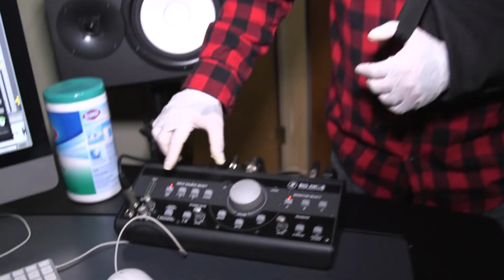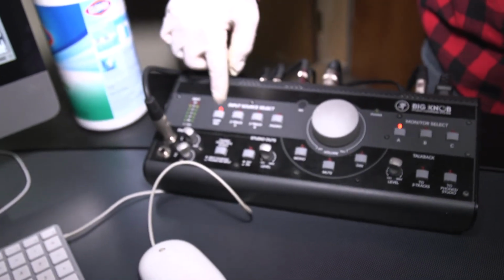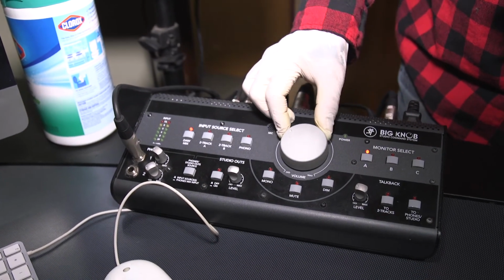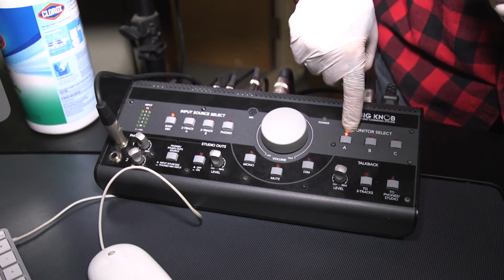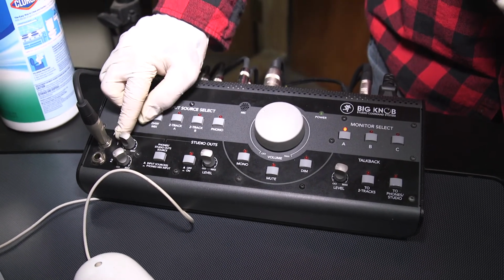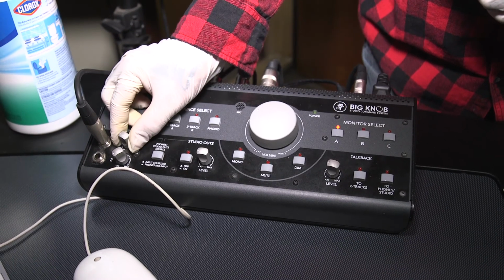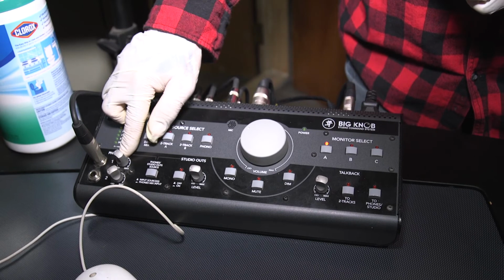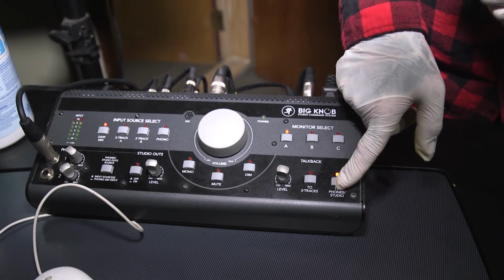So we have our DAW mix button pressed down so that we're getting the output from the interface. We have our volume control for our studio speakers A. We have the output control volume for the headphones, and usually that's about 1/3 to 1/4 of the way. Seems to be plenty loud for most people. And then we have our talkback button, our talkback area.